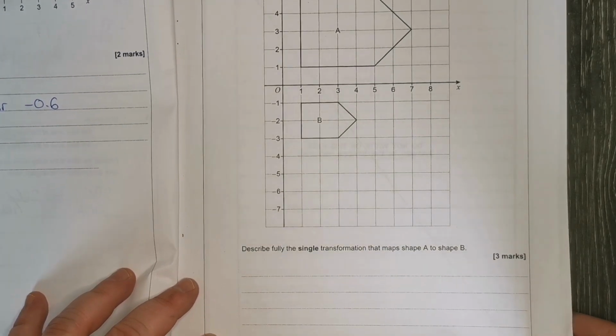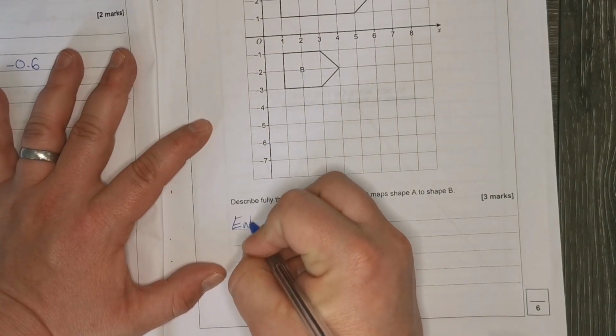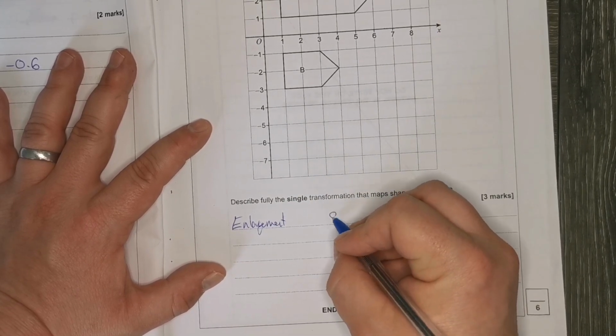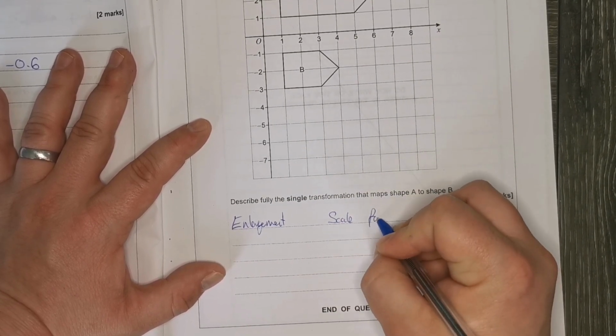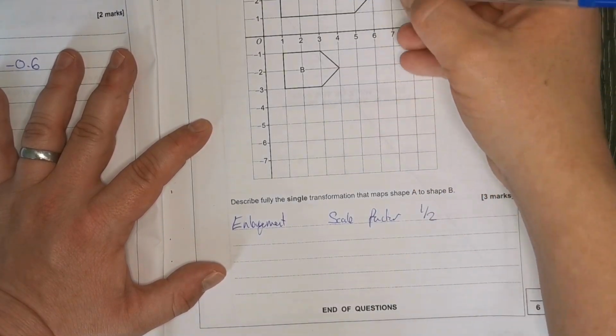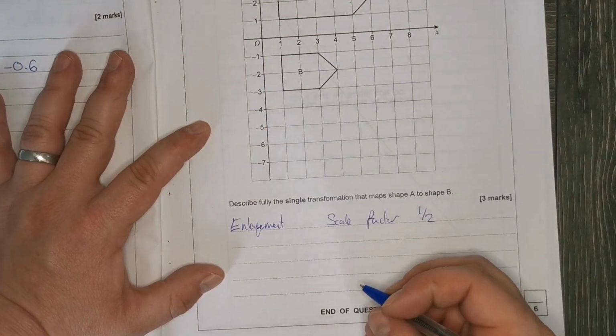Describe fully the single transformation that maps shape A to shape B. So I can tell it's an enlargement for 1 mark. The scale factor is a half, because going from this one to this one, it's half as big. That's 4, that's 2.